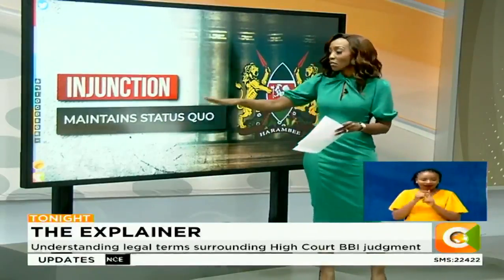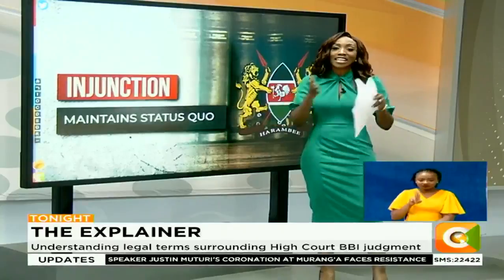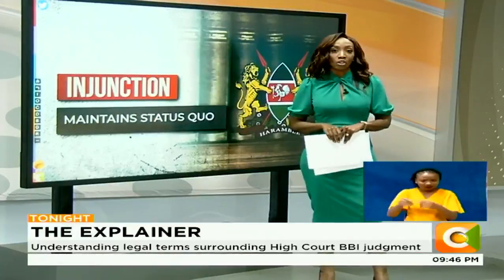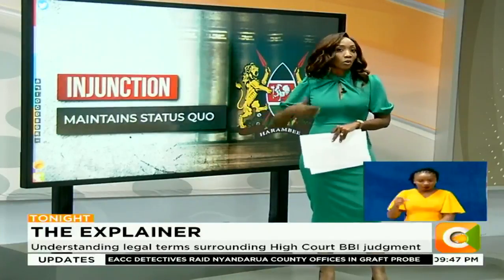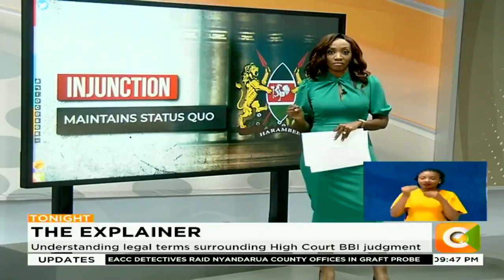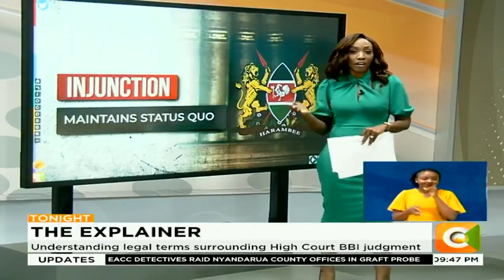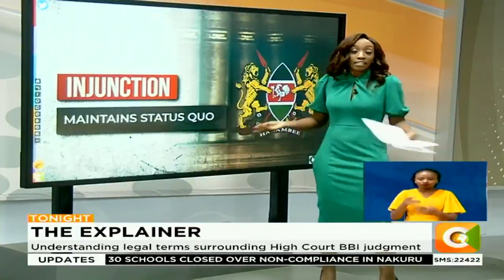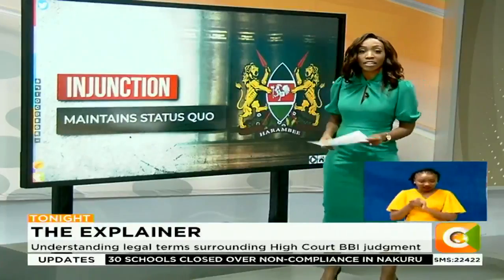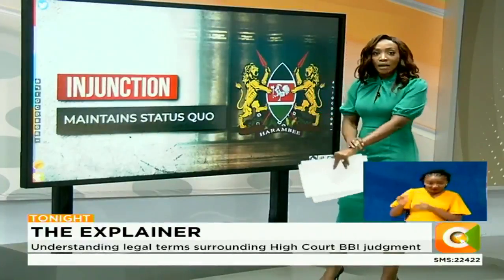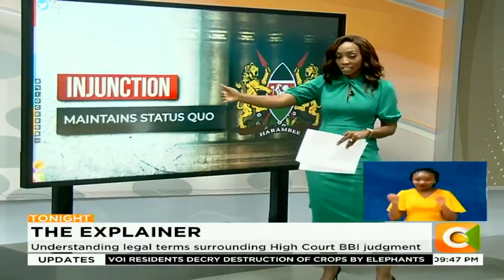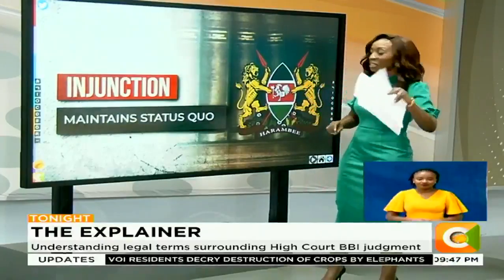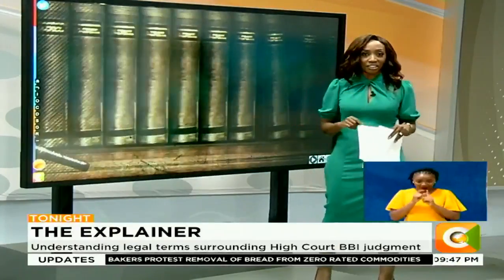It basically serves to maintain the status quo, meaning keeping things as they are, pending determination of the case by a court of law. Now, at the end of the case, the court may issue a permanent injunction, as it in fact did when the 5 judges issued the permanent injunction restraining IEBC from conducting a referendum until, of course, the IEBC either complies with the orders regarding its constitution or indeed appeals the decision. Now, permanent injunctions are issued at the end of the case when a court is delivering its judgment, which brings me to the next definition.